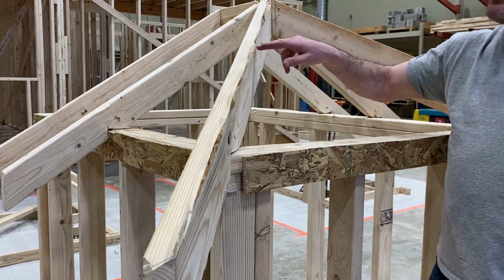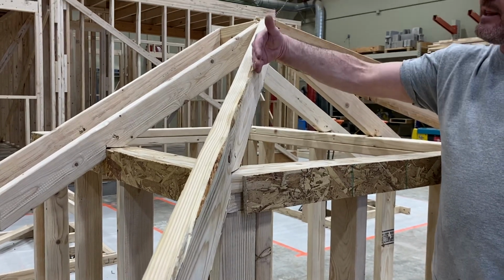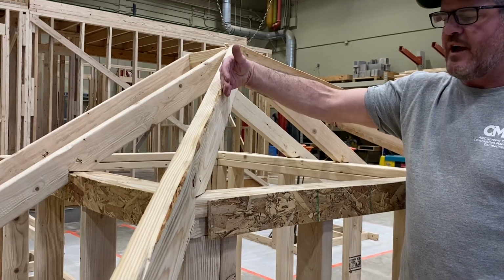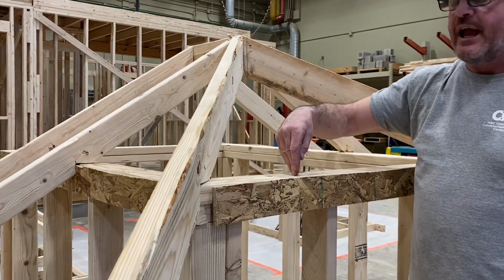Okay, but we should start to be able to see it right here. I'm coming into this top of my rafter at what? At 45 degrees. Okay, so I have to think about a couple of things. A jack is a mixture.